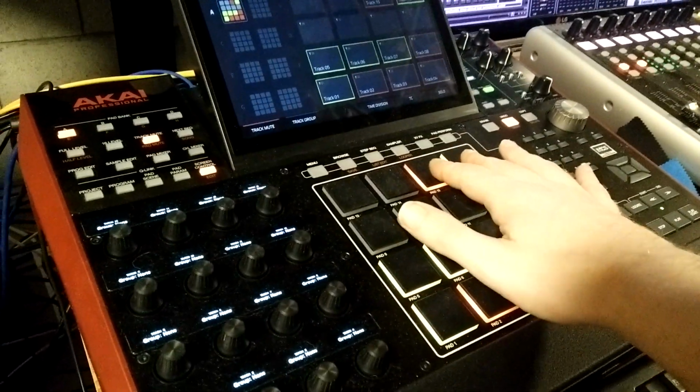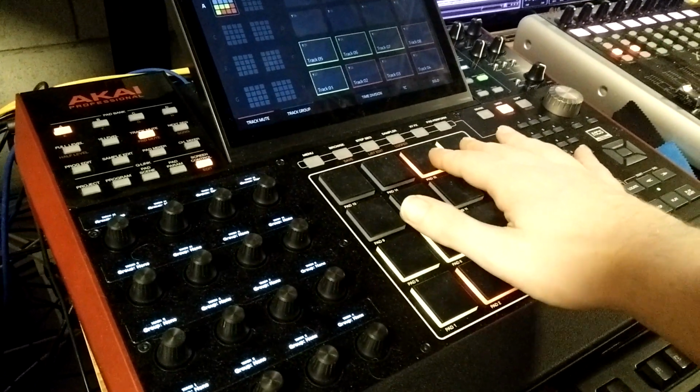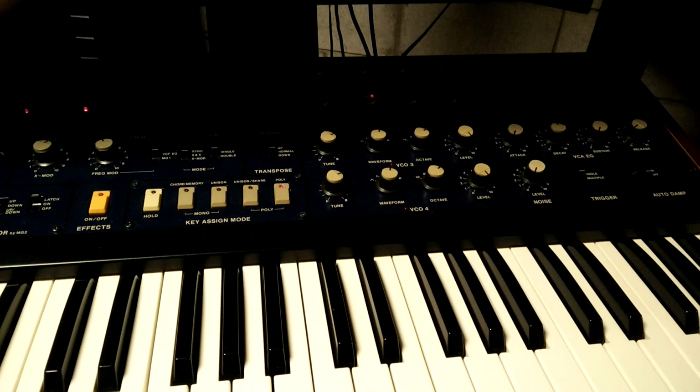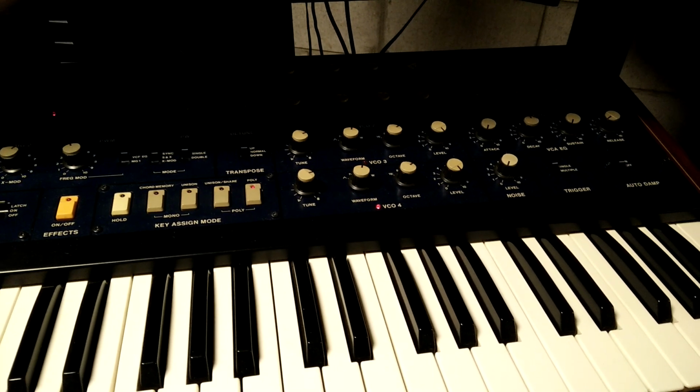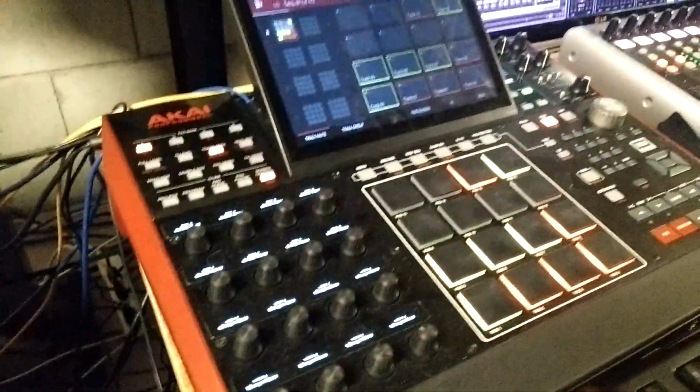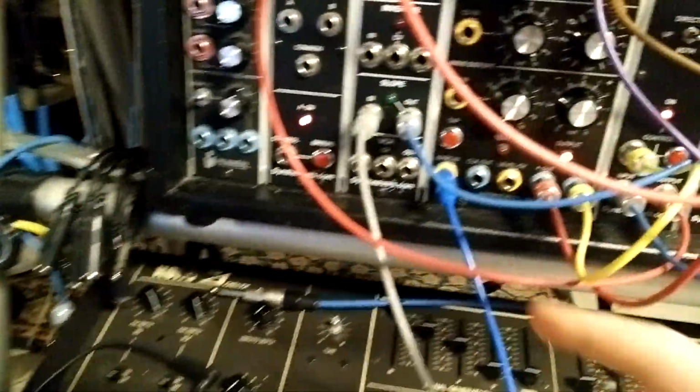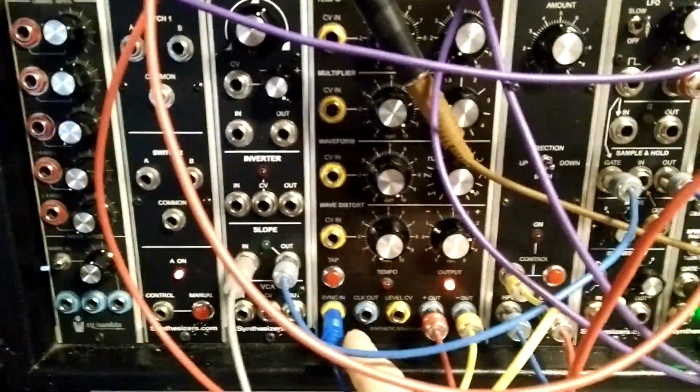These are two clock channels being sent to, one is being sent to the Monopoly arpeggiator. So I turn this on. And the other one is being sent to this tap tempo LFO.